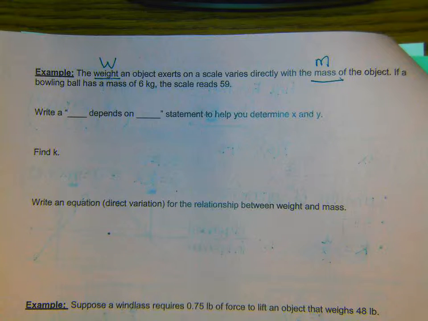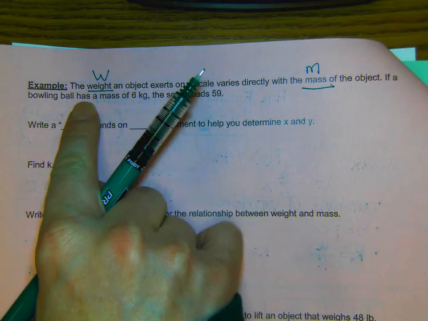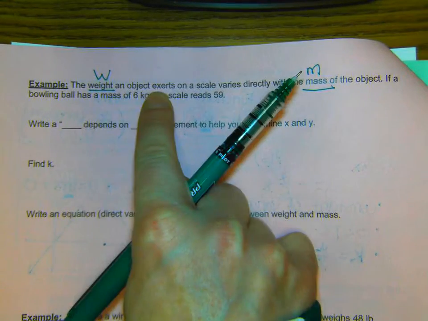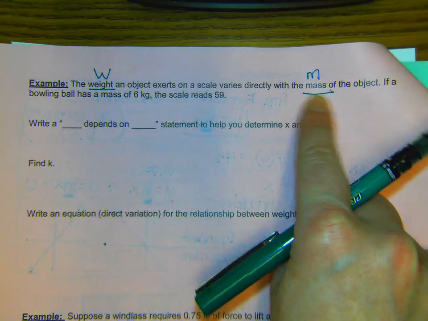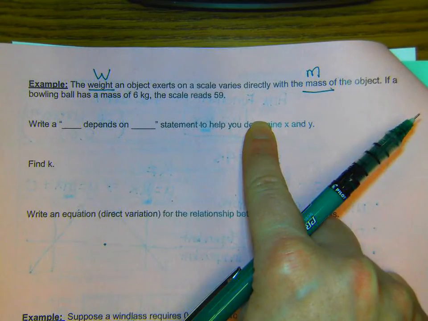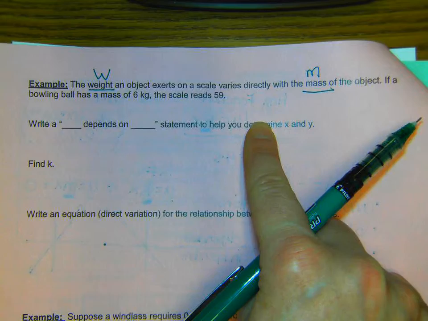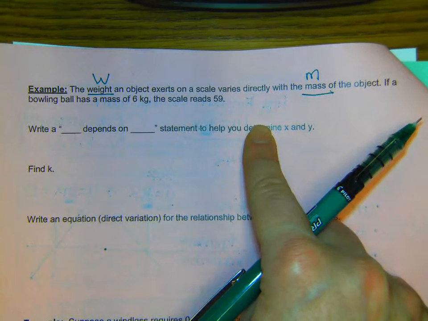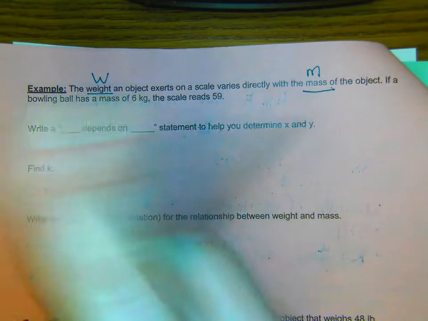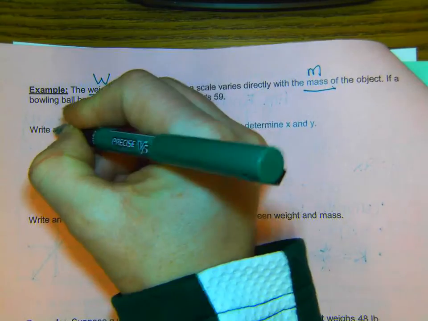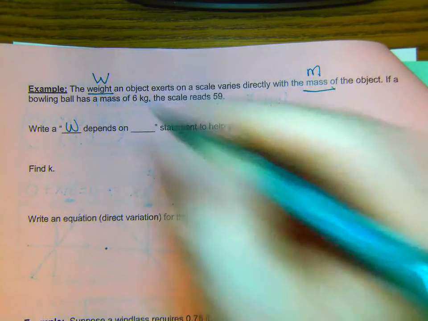Doesn't the weight depend on what the mass is? So, it even says it right here. Read into it. The weight it exerts on a scale varies directly with the mass. The weight that the object is going to be is going to depend on its mass or its size, isn't it? Okay. So I'm going to write W depends on M.